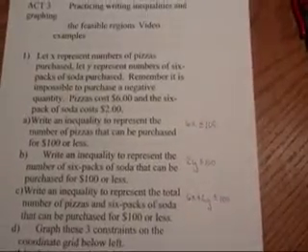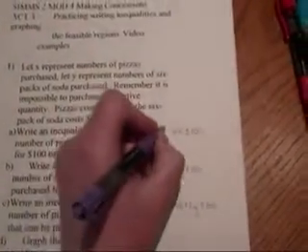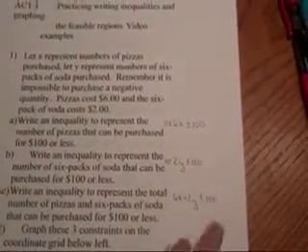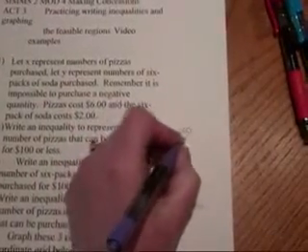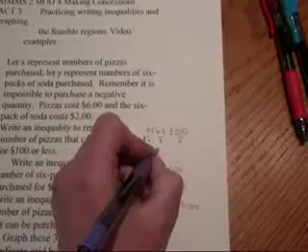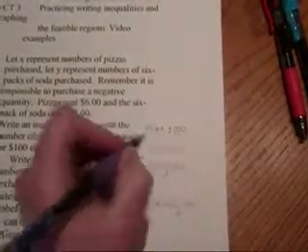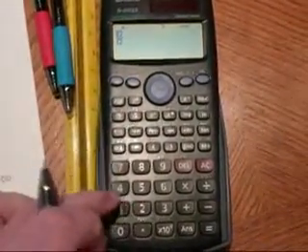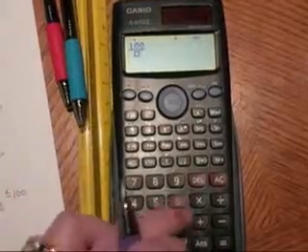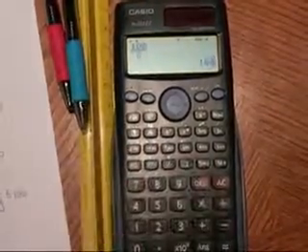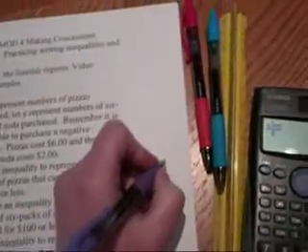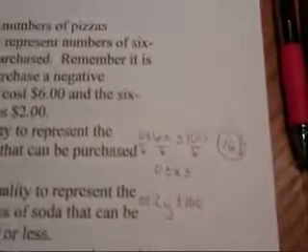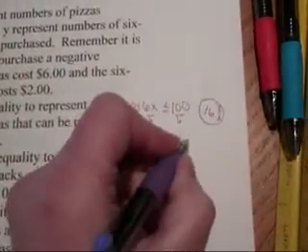Now, remember, we can't purchase a negative number of pizzas, so 0 is our minimum quantity for our x's and y's. I need to divide here by 6, so 0 is less than or equal to x is less than or equal to, let's find out, 100 over 6 becomes 16 2/3. Well, here's the thing. Am I allowed to buy 2/3 of a pizza? No. That means I can buy up to 16 pizzas.